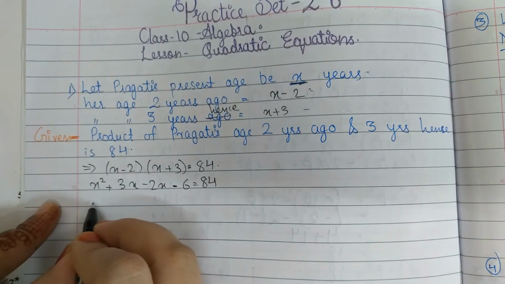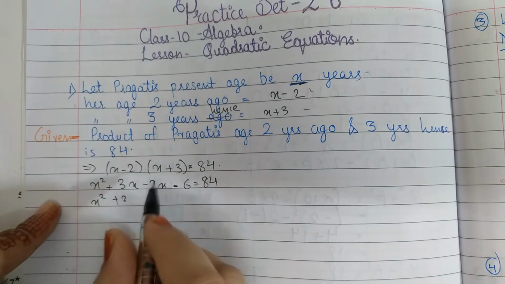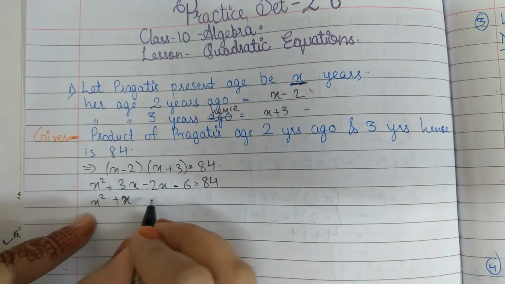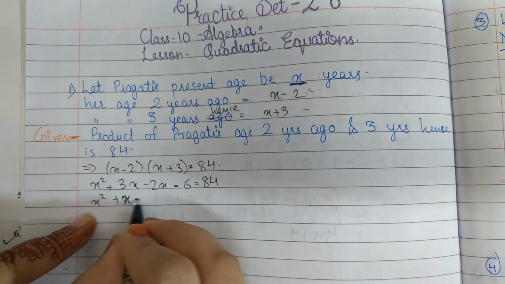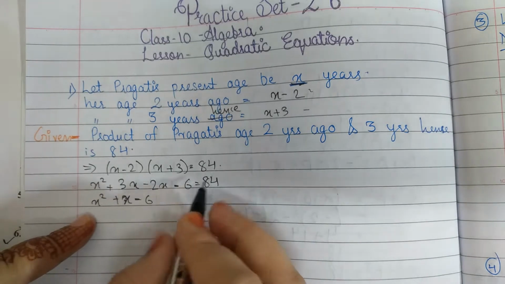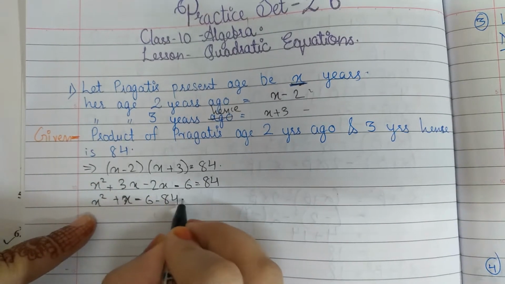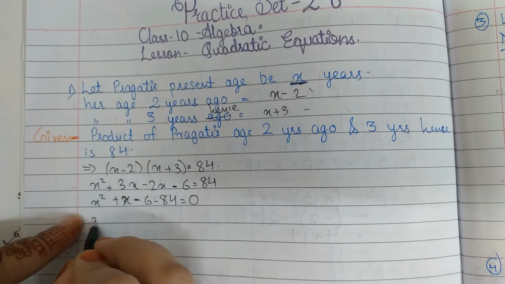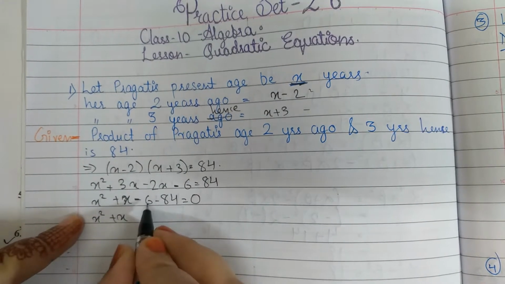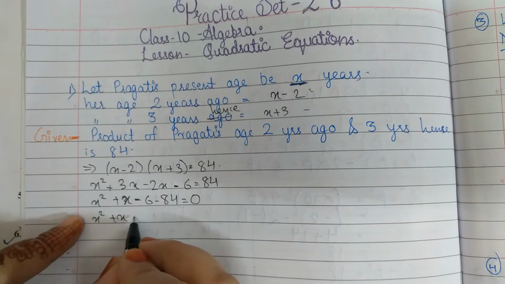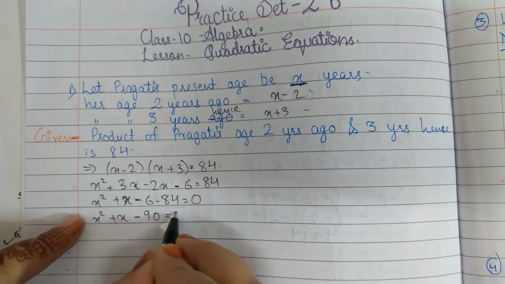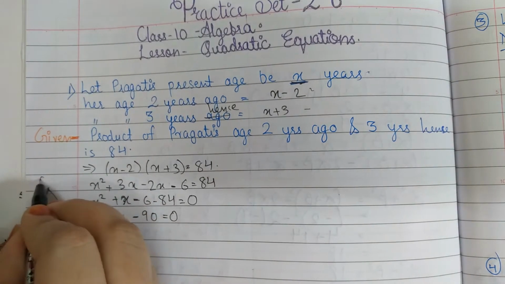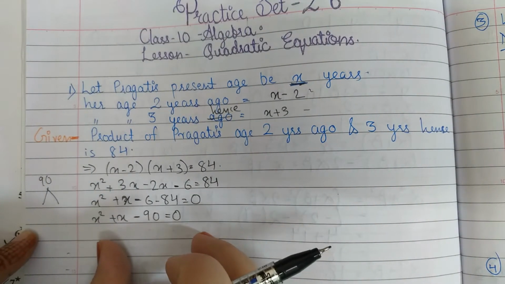Now it will be x square plus, 3x minus 2x will be x, minus 6. This plus 84 will come here and become minus 84, equals 0. Now this becomes a quadratic equation, that is x square plus x, minus 6 minus 84, it will be minus 90, equals 0. Now we will take the factors of this, we are solving by the method of factorization.